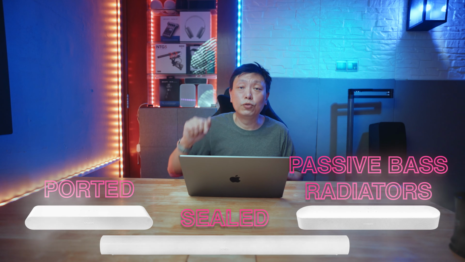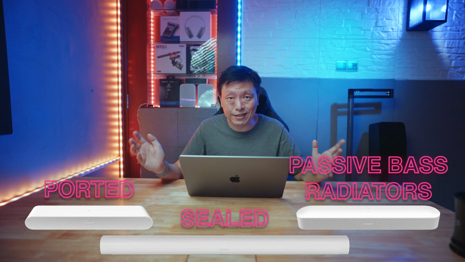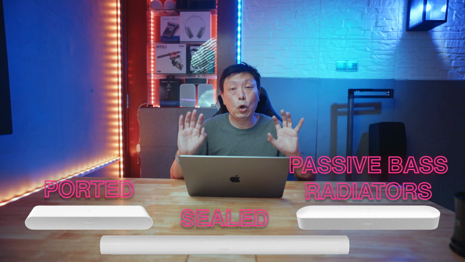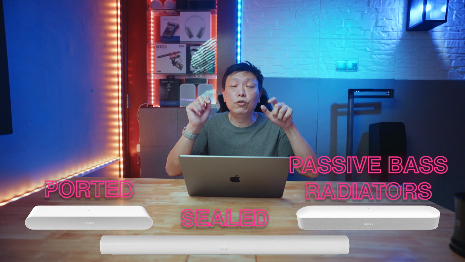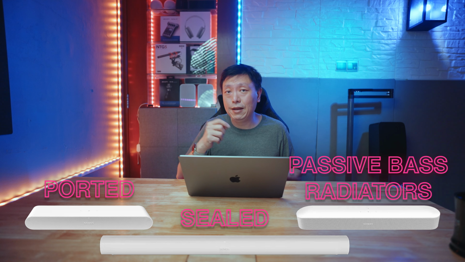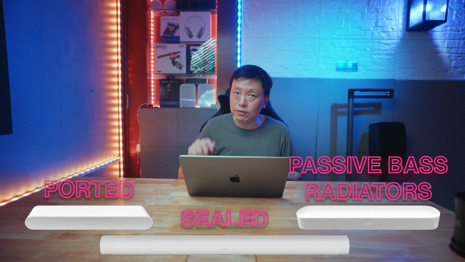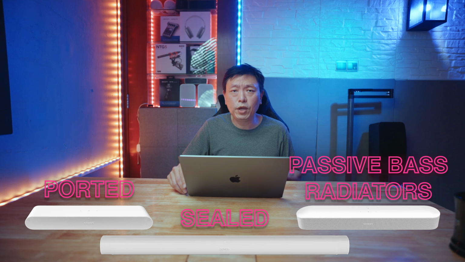And lastly, the Sonos Arc is a completely sealed design. There are no ports and there are no passive radiators. All 11 drivers are actually being powered by individual amps, throwing out sound in every single direction. So we're going to talk a little bit about the configuration of what all these drivers mean.